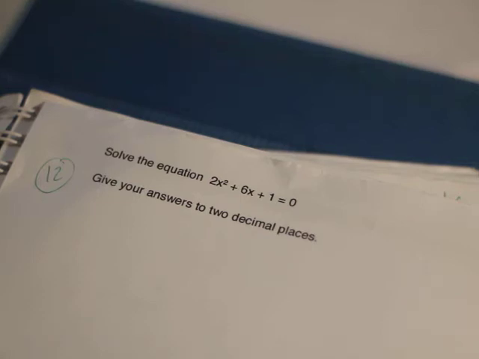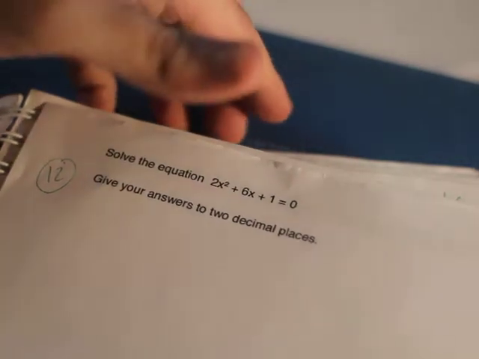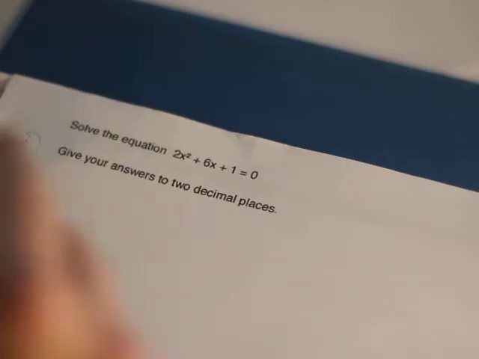Right, solve this equation, give your answer to 2 decimal places. So the clue there is the 2 decimal places. That means that you're going to have to use a calculator for this. So you can use the formula or you can use completing the square. Now this question, I want you to use the formula.